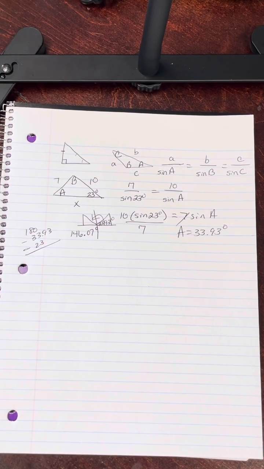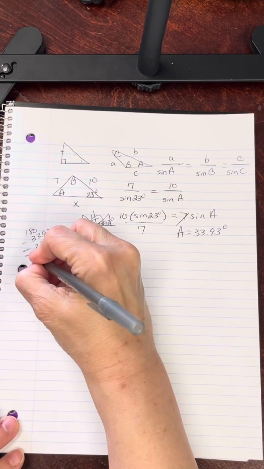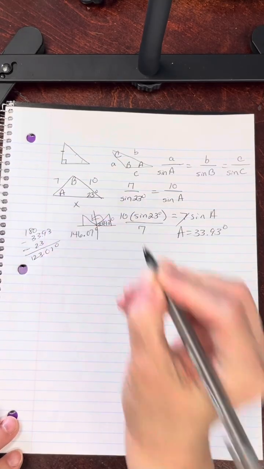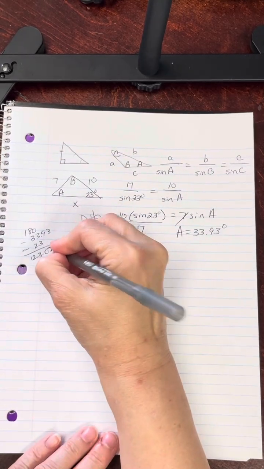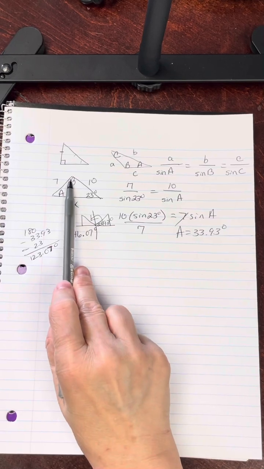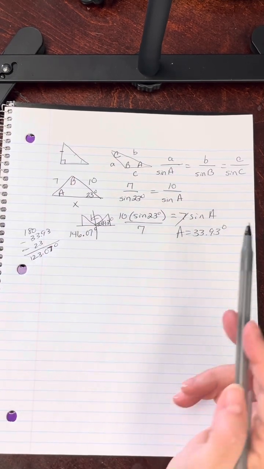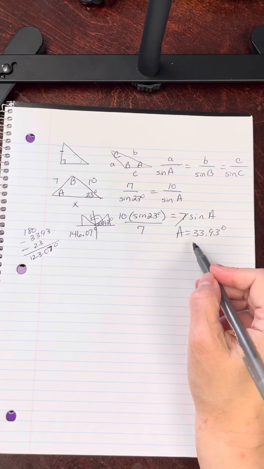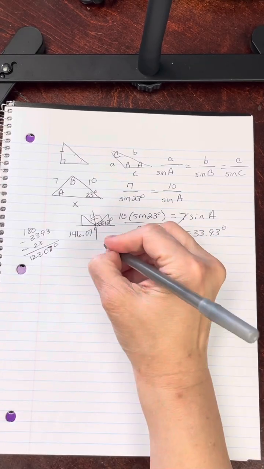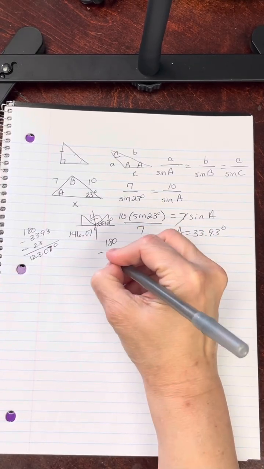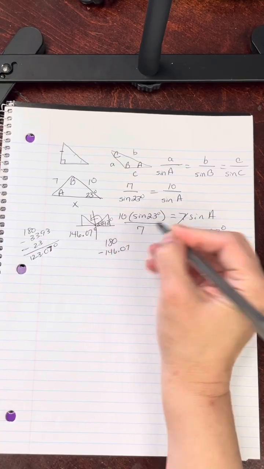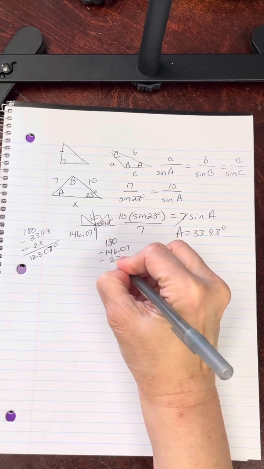And since I don't have my calculator, okay, so that one's 123.07 degrees. Oh, that does not look like a 7. Now, B, again, it does not look like an obtuse angle, but maybe it is. And if I do the other, I would be saying 180 minus the 146.07 and the original 23.